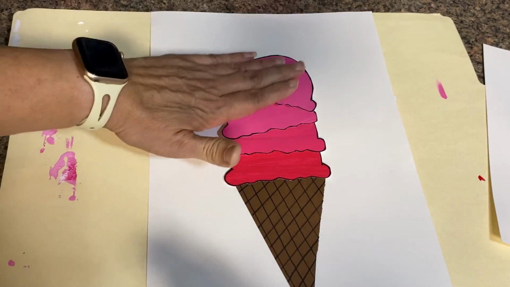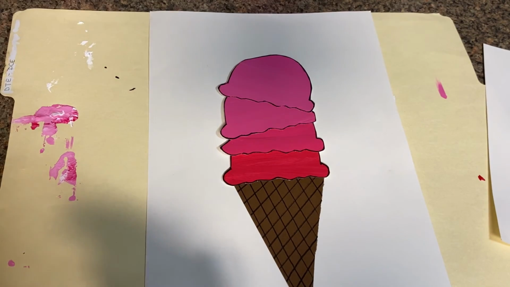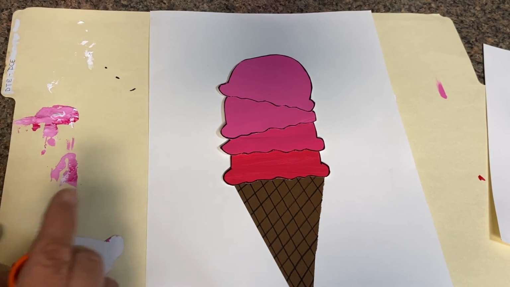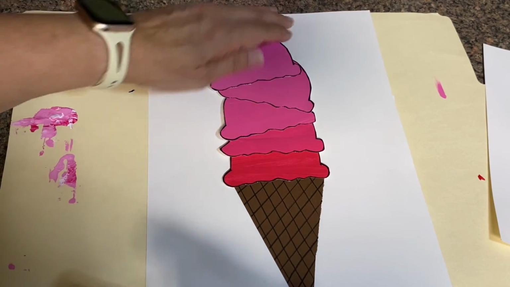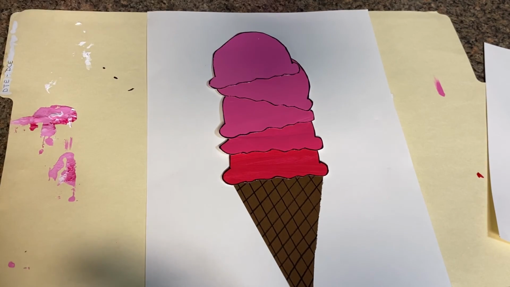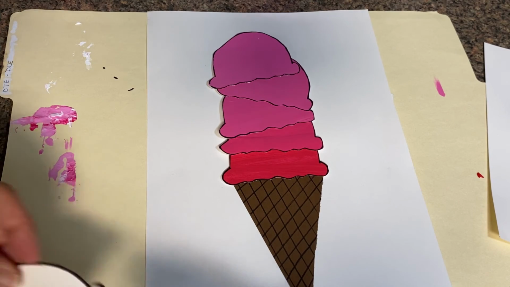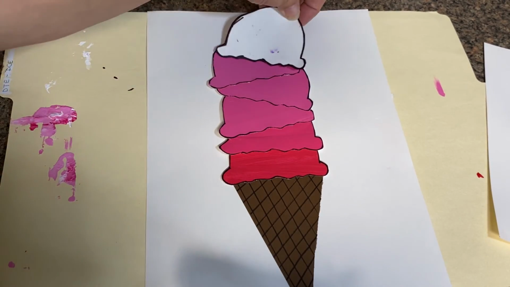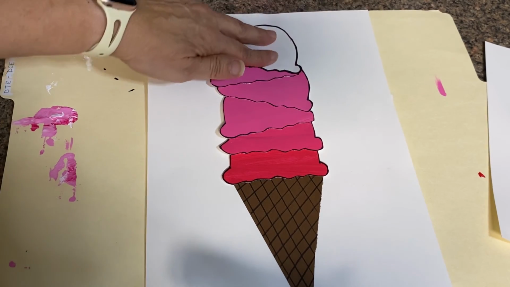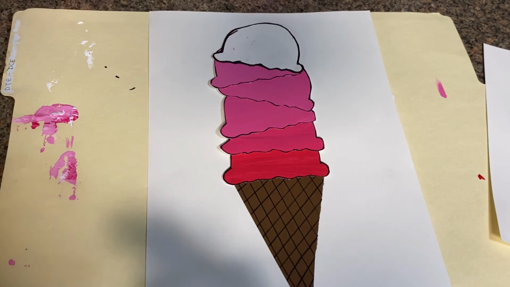This one doesn't hardly even look like it changed much. Right there, those two. And then this one here too. But I added white each time. And then here, the last one is my white. I put my glue on the wrong side to start.